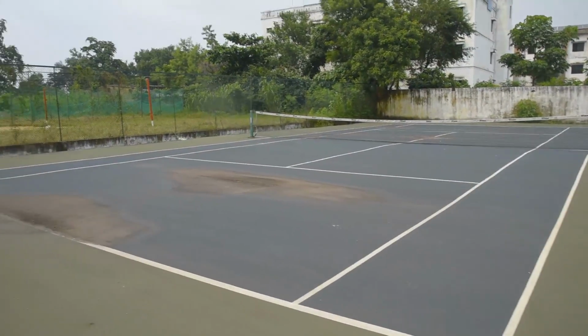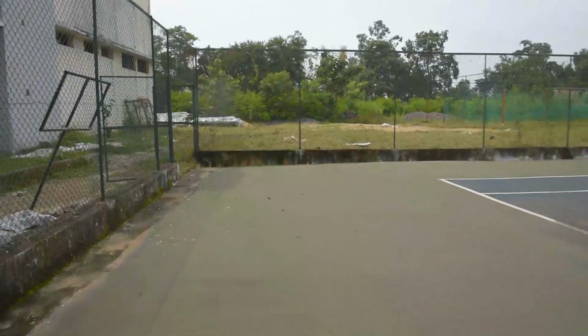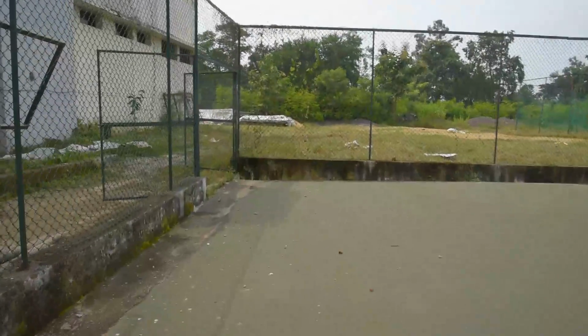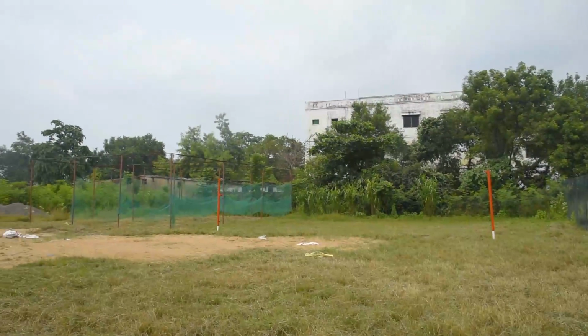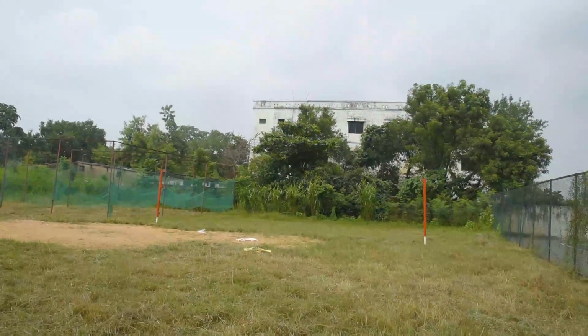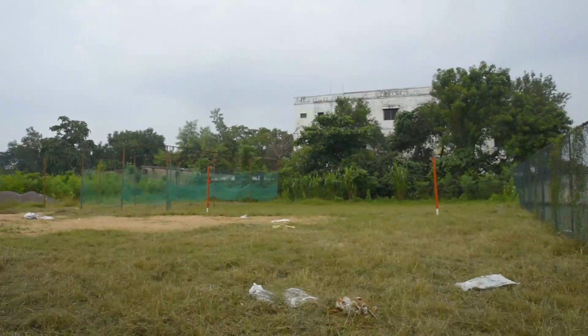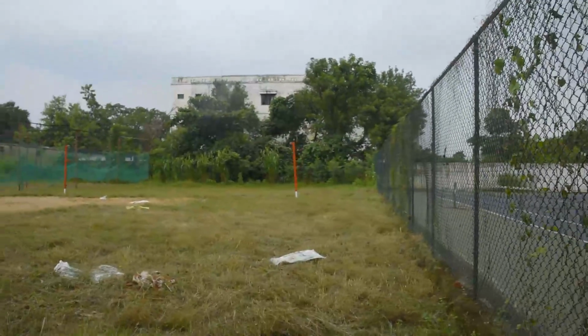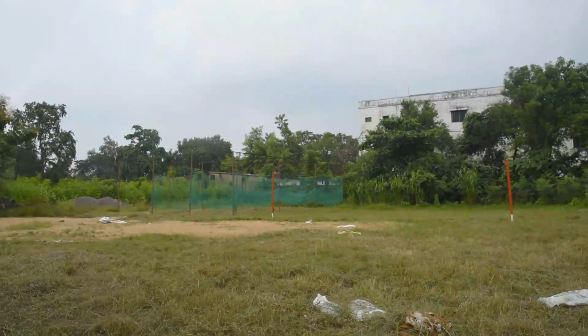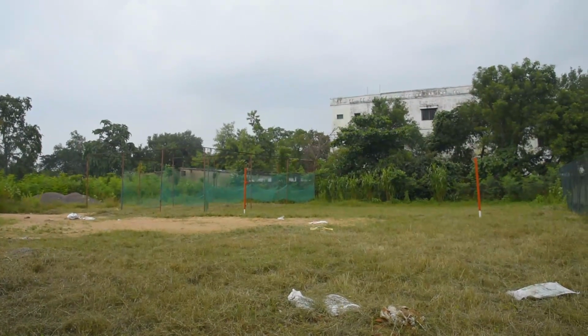Now let's head towards the volleyball and throwball ground. In the front, you can see the volleyball and throwball ground. The dimensions of the volleyball and throwball ground are 36 by 17 meters, overall 612, followed by the cricket pitch, which is 36 by 12 meters, overall 432 square meters.